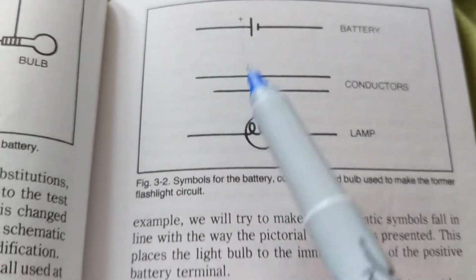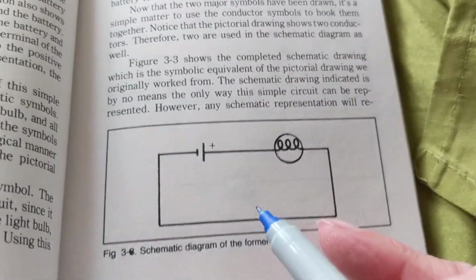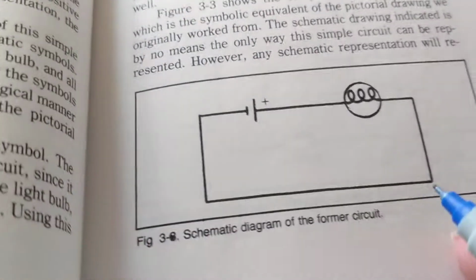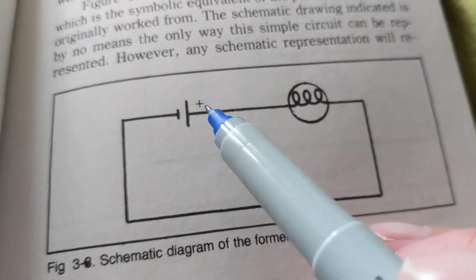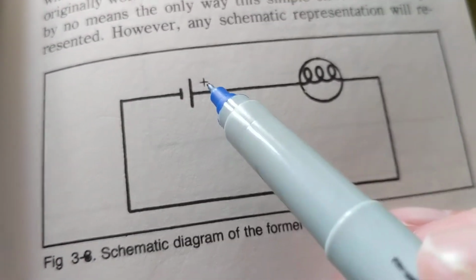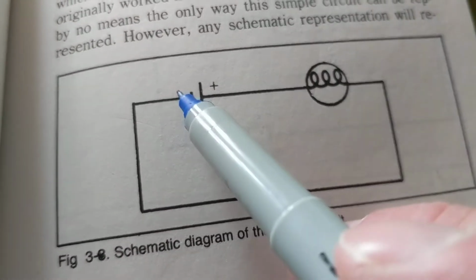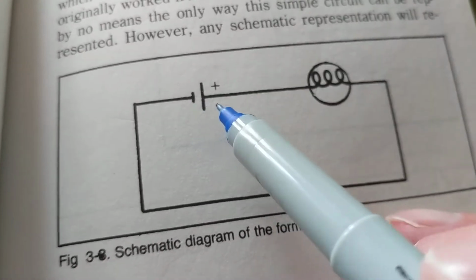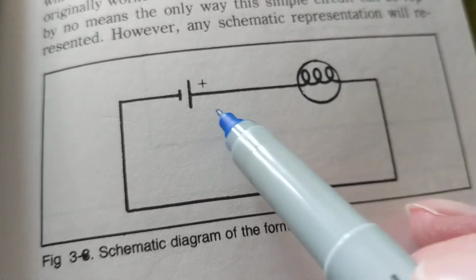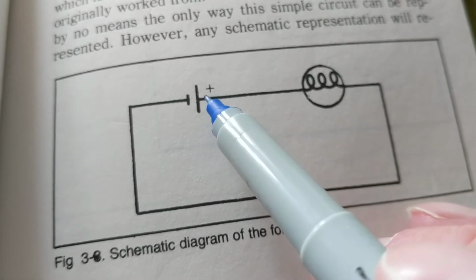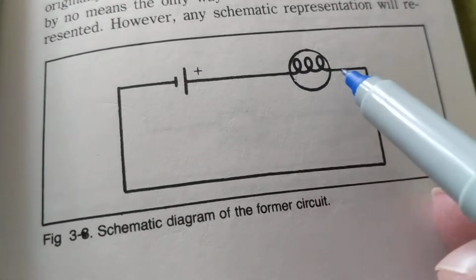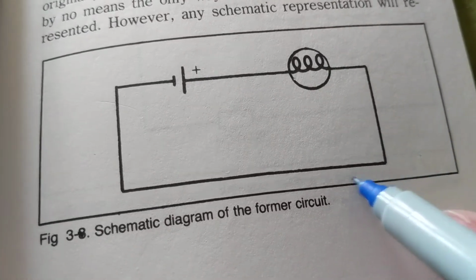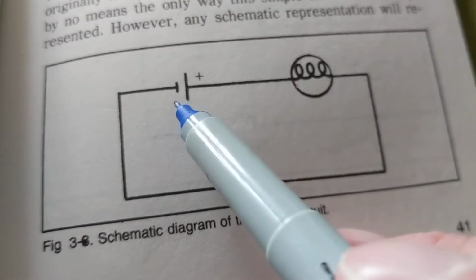Now let's put them in a schematic. This is the same as this pictorial. There's a battery, a positive. You see, the positive tells you it's a positive, but the negative does not give you the negative sign. You're supposed to figure it out. So the bulb is here. One conductor goes from the positive of the battery to the bulb. The other side of the bulb comes back, and there's a connection to the negative.